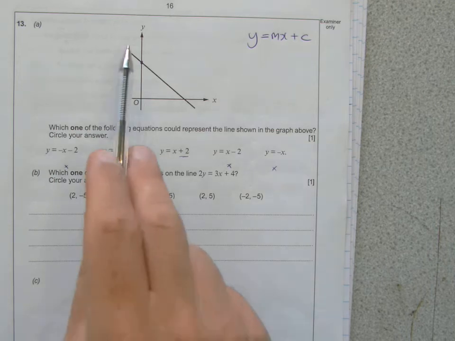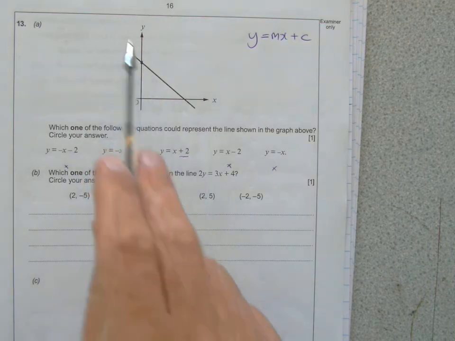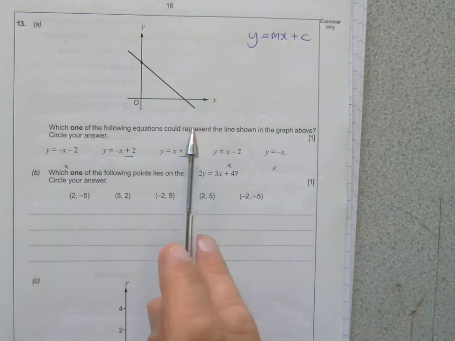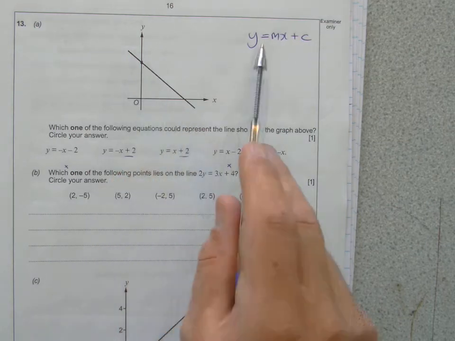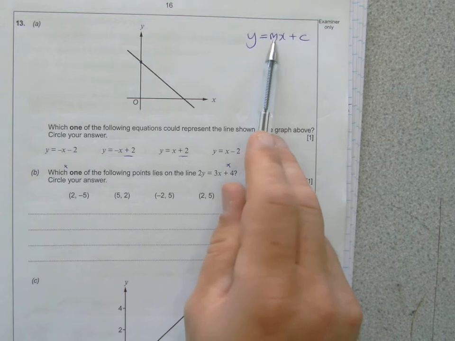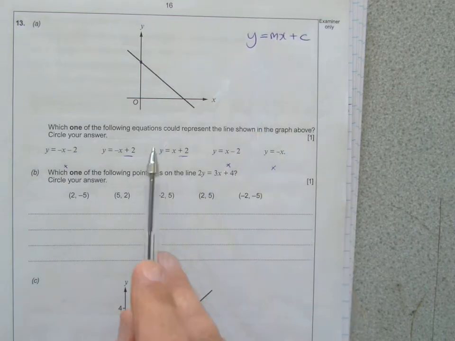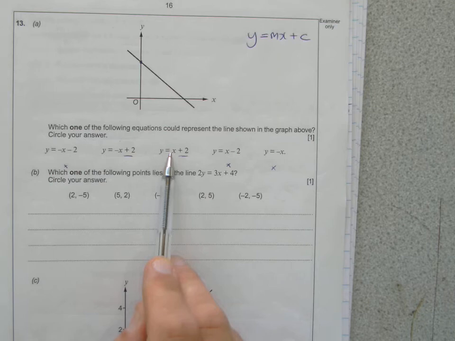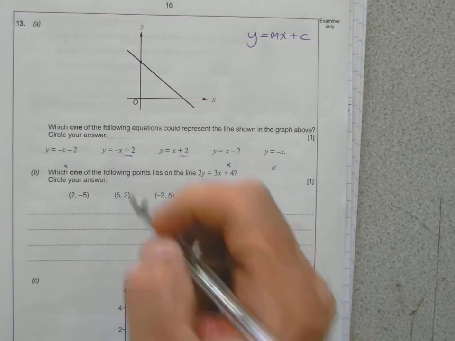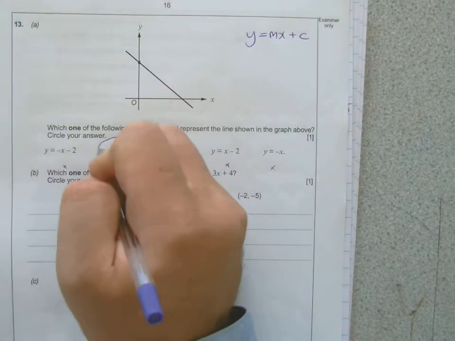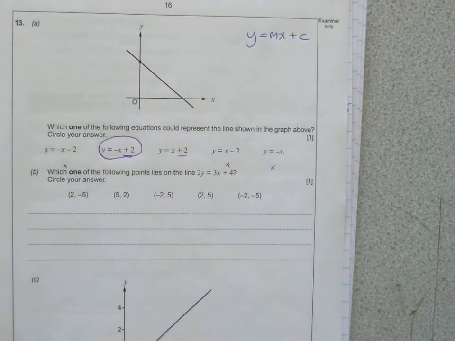Well, look at the graph. Look at the line. It's sloping downwards, which means it's got a negative gradient. It's got a negative slope. And remember, m, the number in front of the x, represents the gradient. If we look in front of the x here, it's just a 1, isn't it? It's not written, but there's a 1 there. So the gradient's 1 there. But here it's minus 1. Because it's minus 1, it's saying that's got a negative gradient. So this is what we're looking for, because the line is sloping downwards.